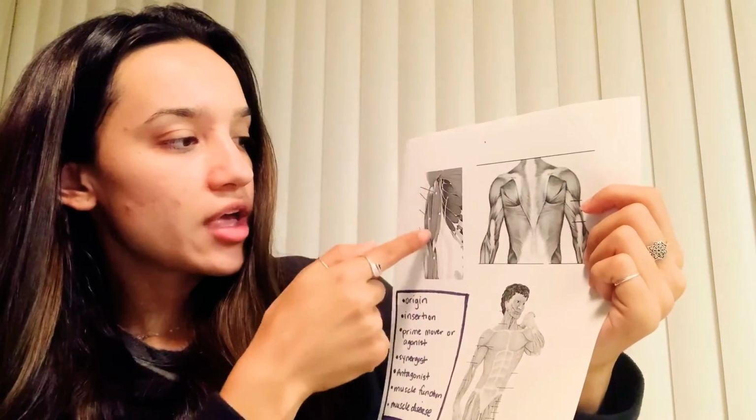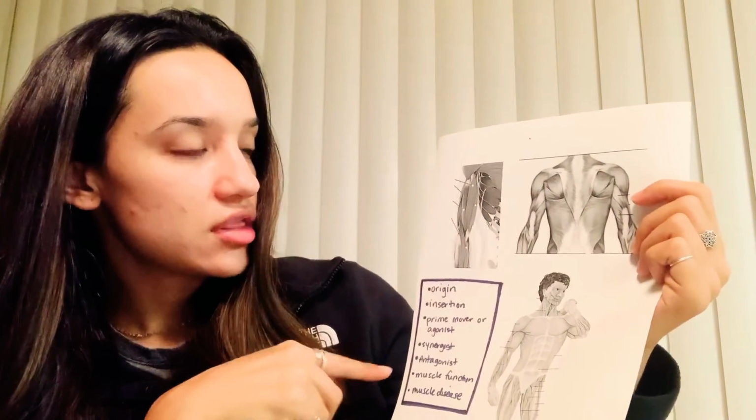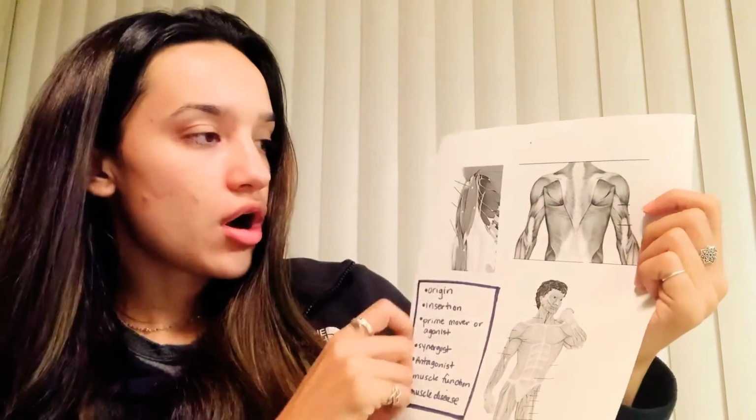We have the long head and the short head. The synergist muscles are the brachialis right here and the brachioradialis. The antagonist muscles are the triceps brachii right here. We can see the long head, the medial head, and the lateral head of the triceps brachii.